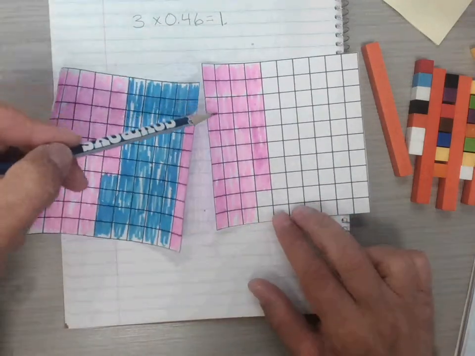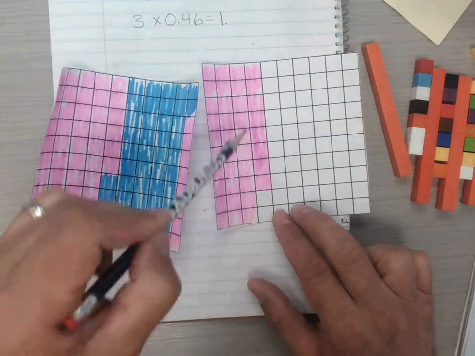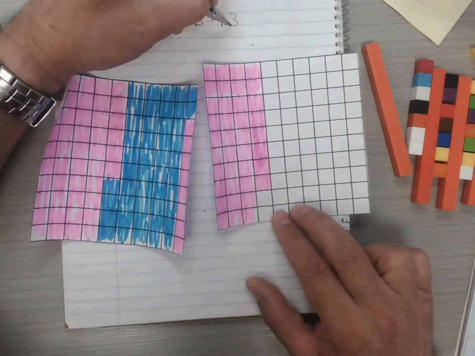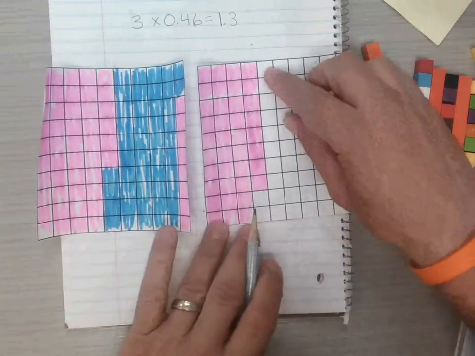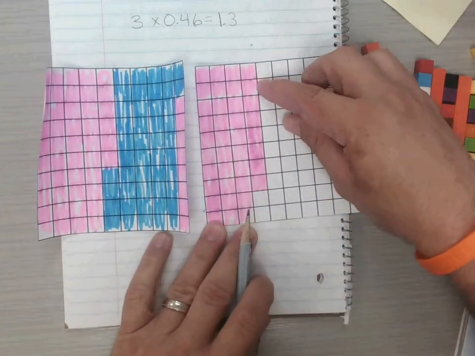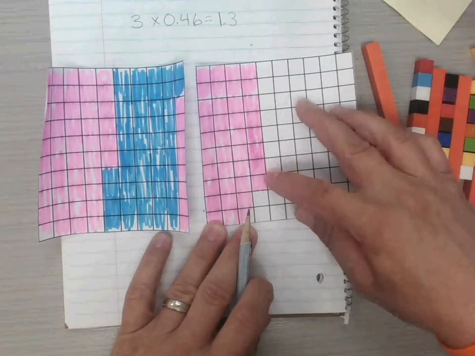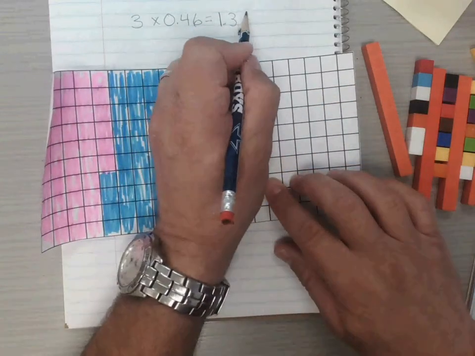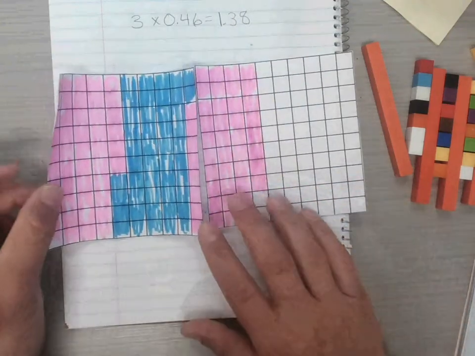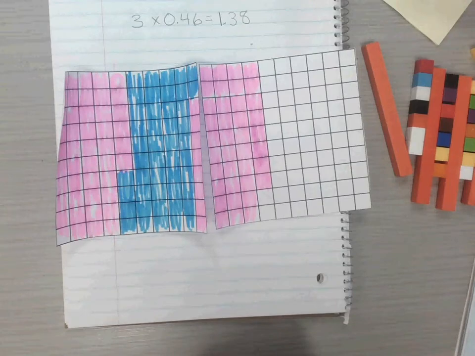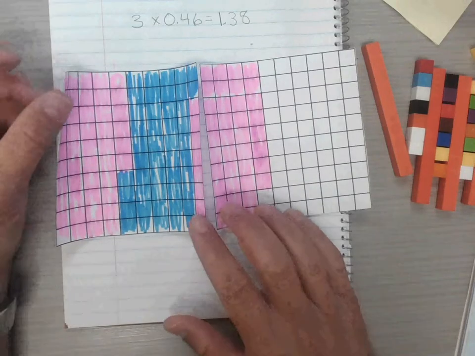Looks like I have 1, 2, 3 tenths colored in, so I'm going to put 3 tenths, and then how many hundredths do I have colored in? 1, 2, 3, 4, 5, 6, 7, 8. So I have 8 hundredths colored in. So my answer of 3 times 46 hundredths is 1 and 38 hundredths.